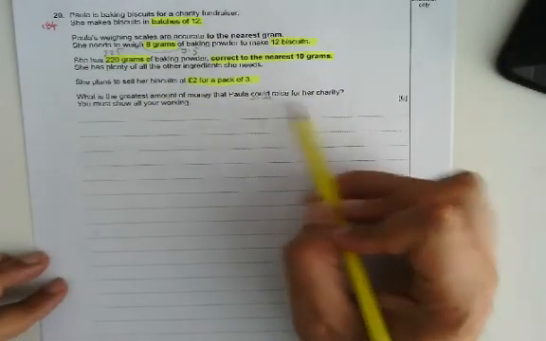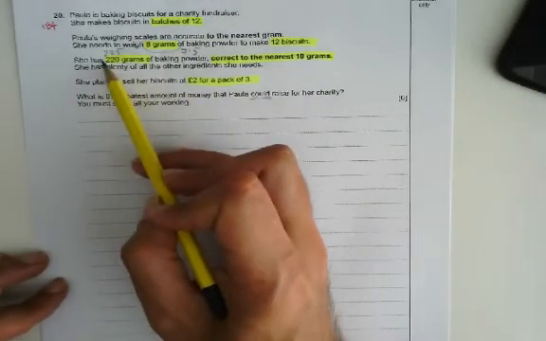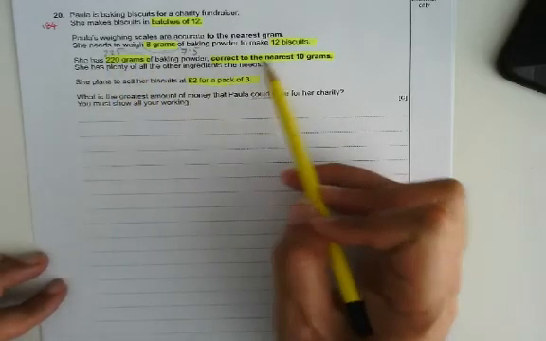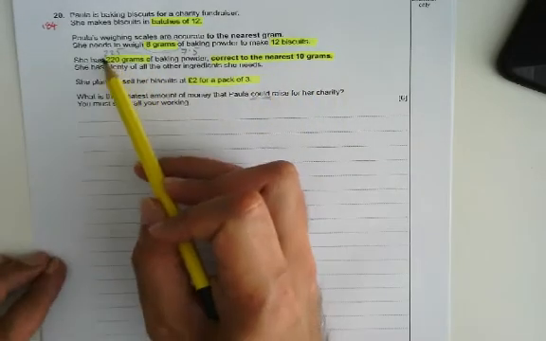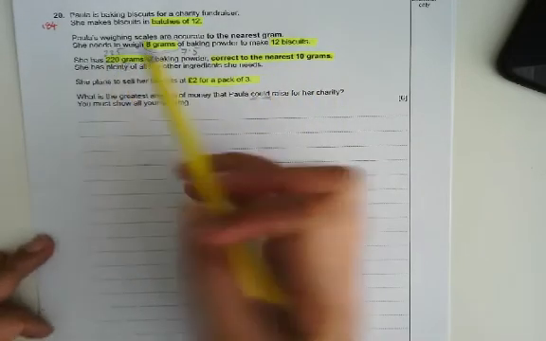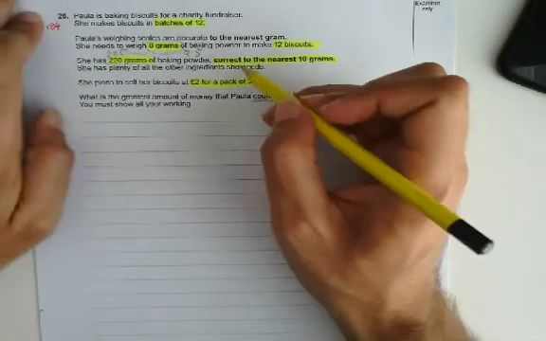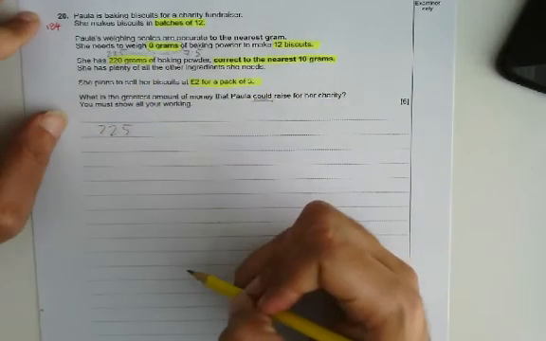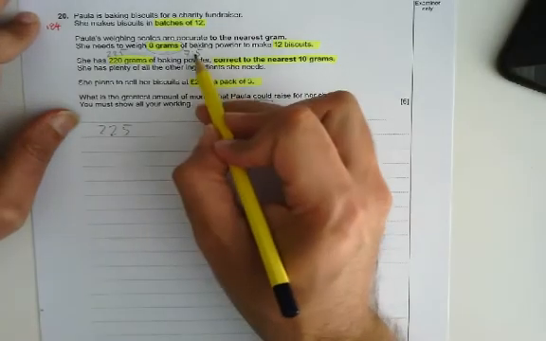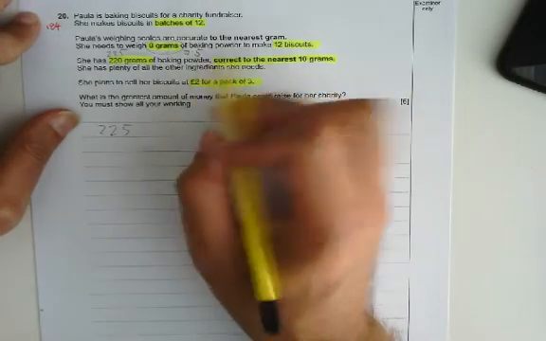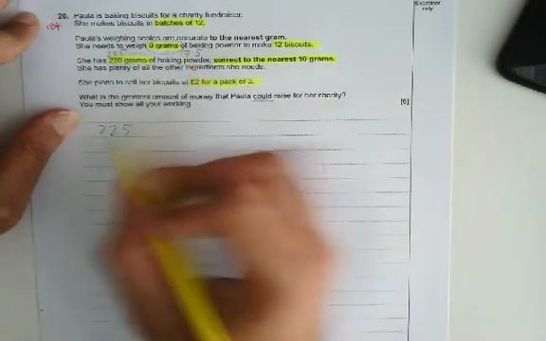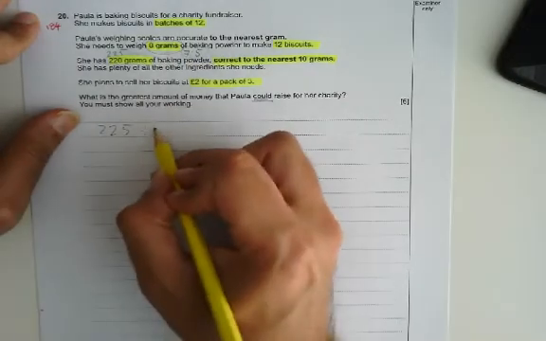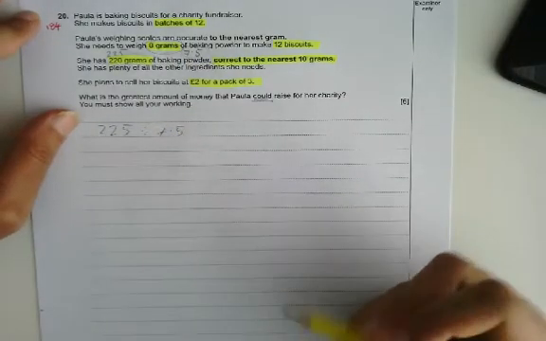What is the greatest amount of money that Paula could raise for her charity? Well, we're told that she's got this amount of baking powder, correct to the nearest 10 grams, so she might have 225 grams. So to figure out how many batches we're going to make, she's got 225 grams of baking powder. We're saying that each batch of 12 biscuits will use up 7.5 grams.